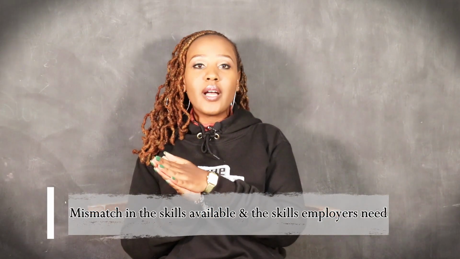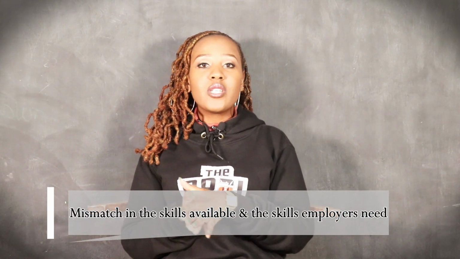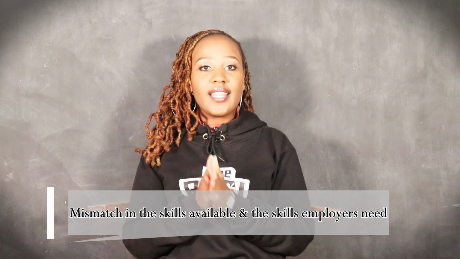Then another reason for unemployment in Kenya is that there is a mismatch between what the employers want and the skills that the employees have. So this is basically saying that we as the workers have the skills that employers don't need, or we don't have the skills that employers need. So there are three categories of people who are unemployed.